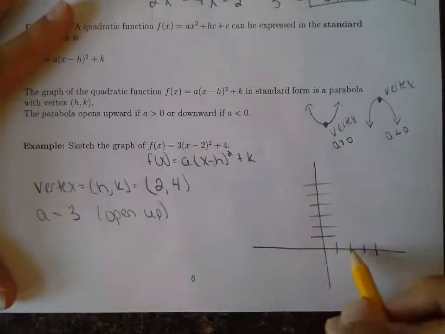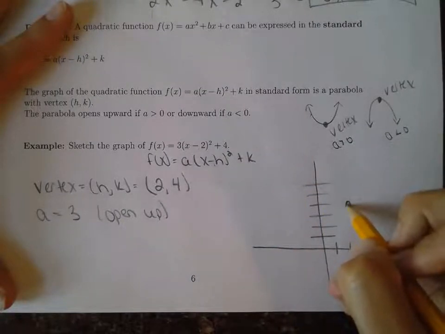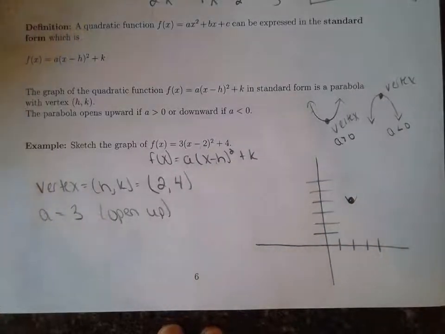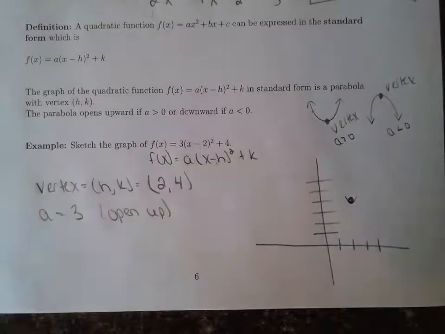Okay, so we have 2, 1, 2, 3, 4. This is our vertex, and it's going to open up. Okay, so that's what we have so far. The only thing left we need to do is find another point, and that'll show us how steep or how shallow our parabola is.